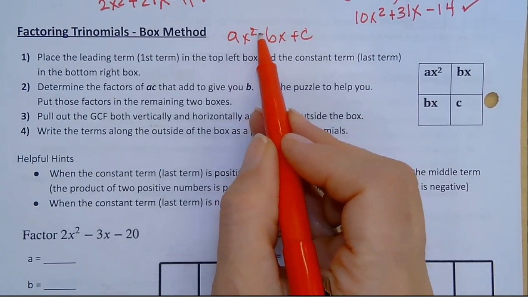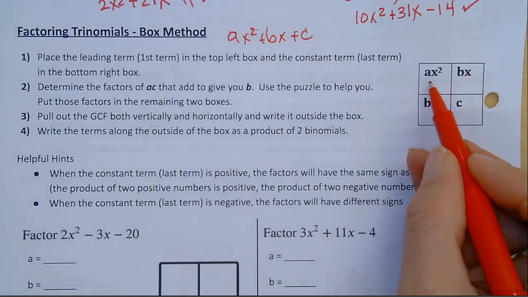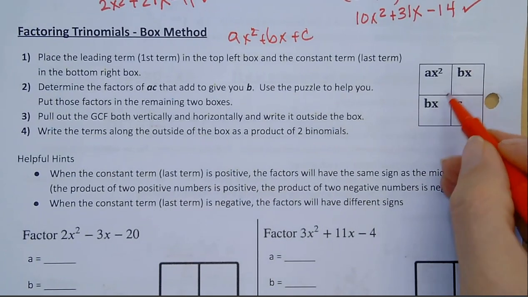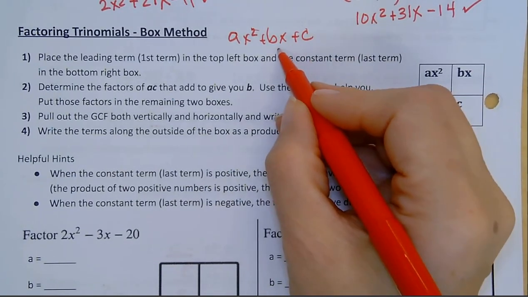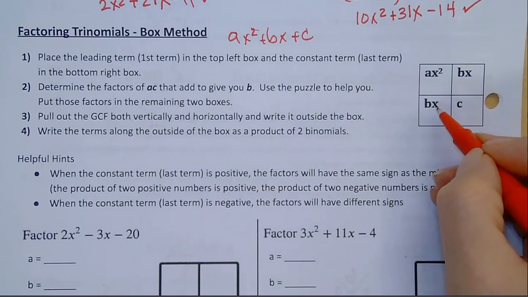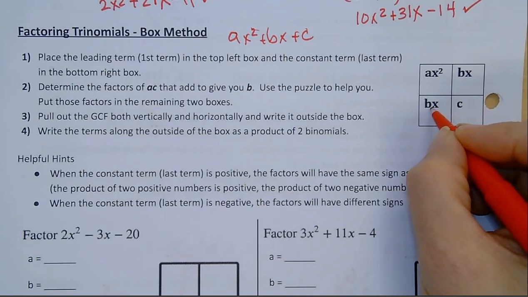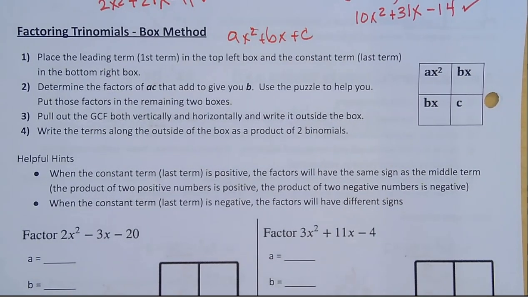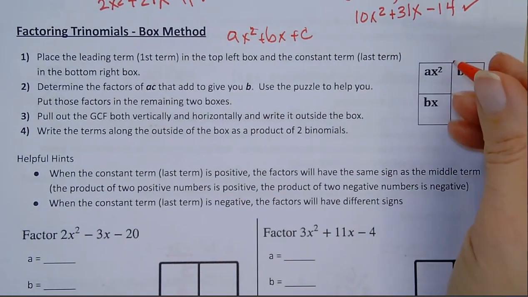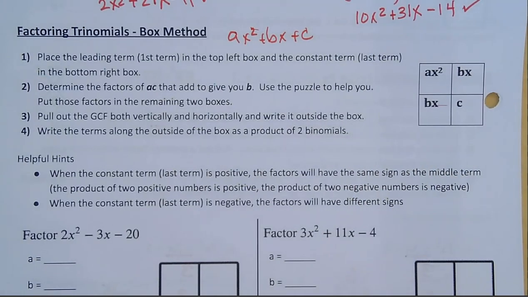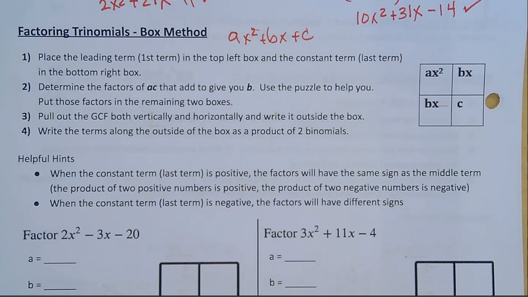Okay, we're going to put that whole first term, ax squared, the whole term, including the variables, in our top left box, and we're going to put the whole constant in our bottom right box. Then we have to figure out our middle term. So I'm not going to put bx in there twice. I'm actually going to find my magic numbers and split up bx. So we could even be thinking this b1x and b2x. So we're going to split up our b and figure out what goes in those boxes. Then we're going to pull the greatest common factor from each column and from each row, and so you'll see how that answer pulls out.